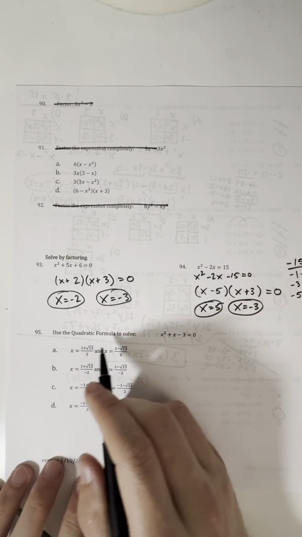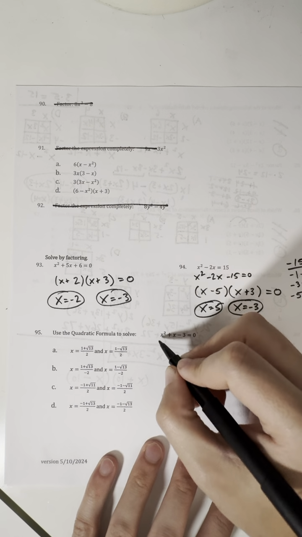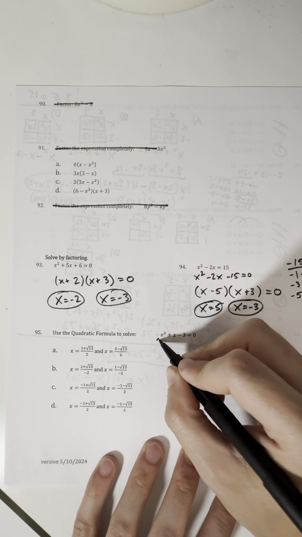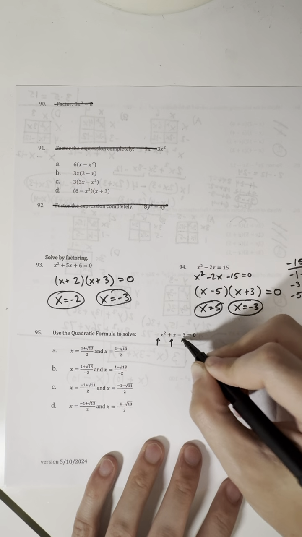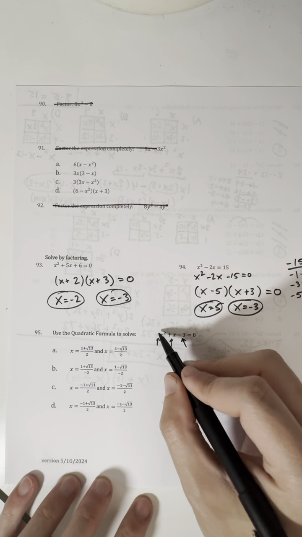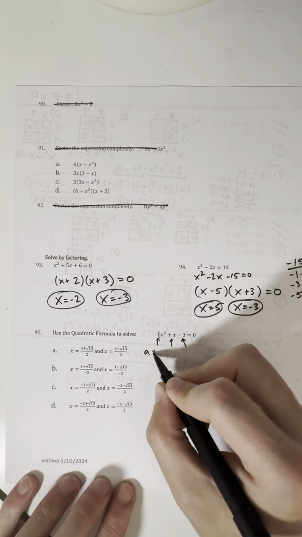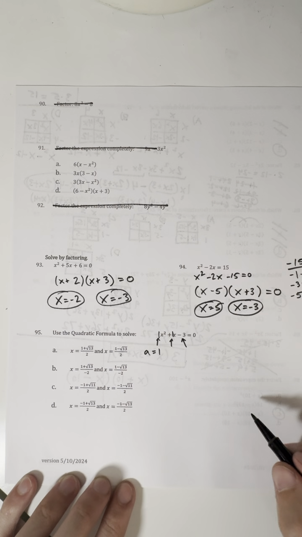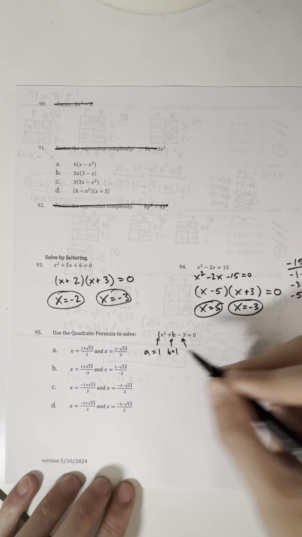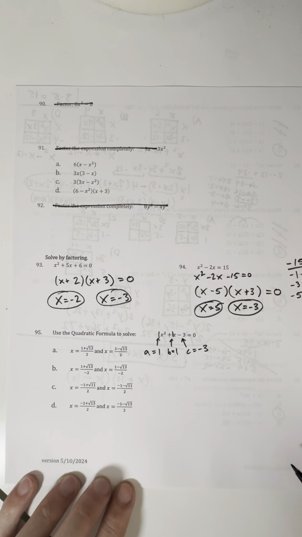Here's a quadratic formula question. Quadratic formula asks us to identify the three different parts of the quadratic. We call them a, b, and c. A is the coefficient in front of x squared, which in this case is 1. So a is equal to 1. B is the coefficient in front of x, which is also a phantom 1. So b equals 1. C is just the plain number, so c is negative 3.